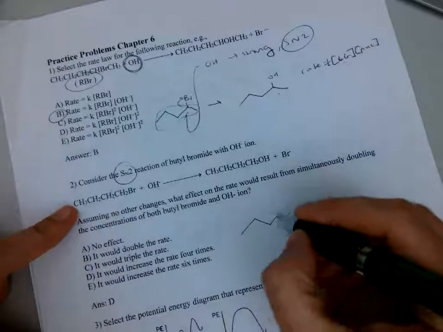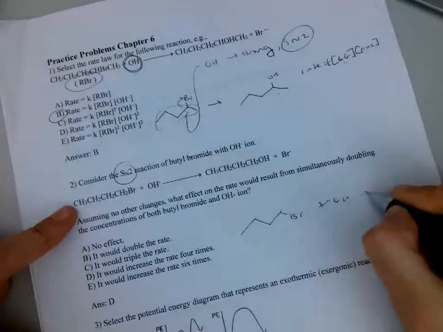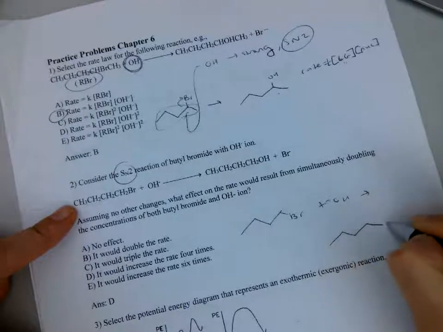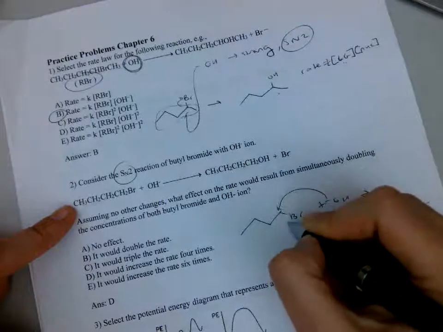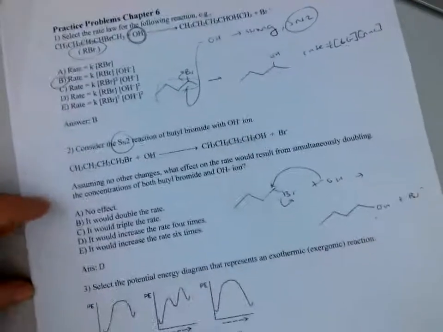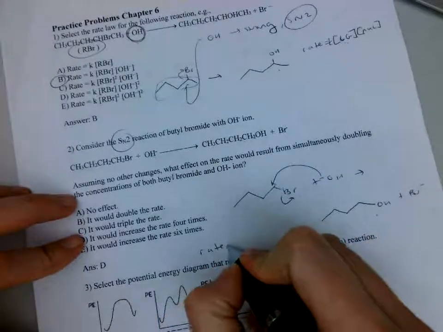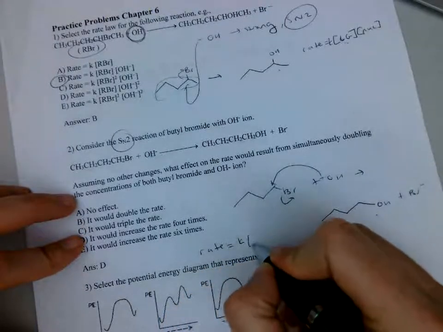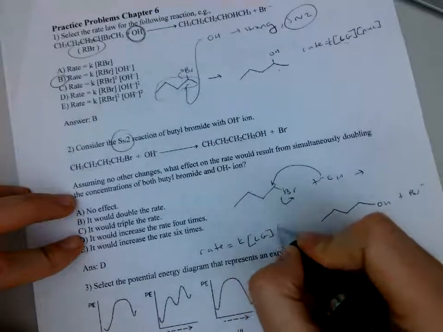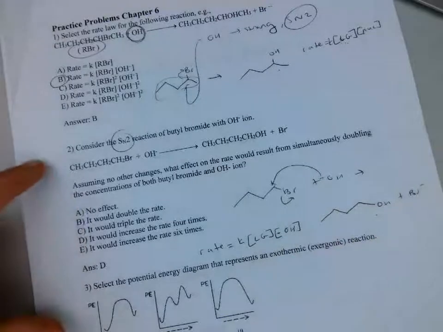1, 2, 3, 4. Br plus OH minus yields OH plus Br minus. So what happened here? This attacked, kicked this out, and we ended up with this plus our Br minus. So the rate law of this reaction, the one with the leaving group and the substrate, or the nucleophile, which is OH minus.